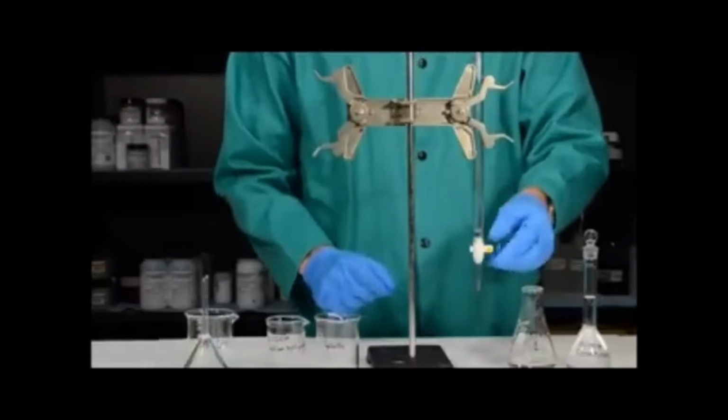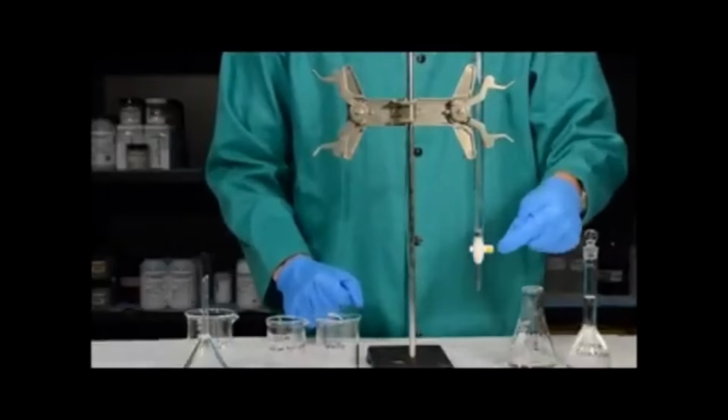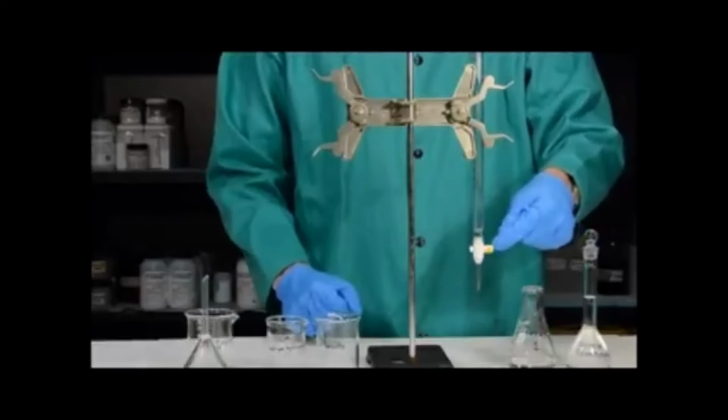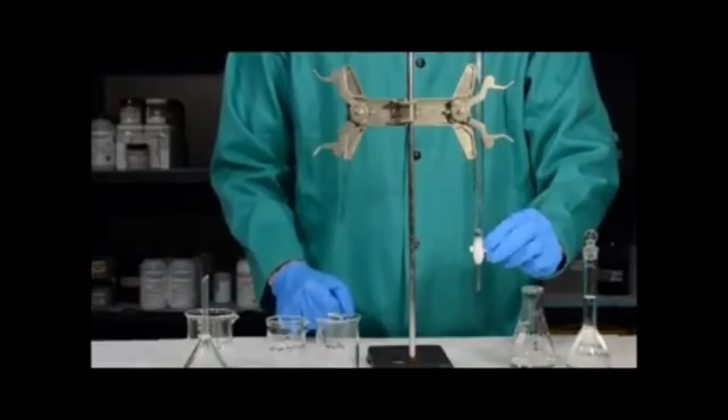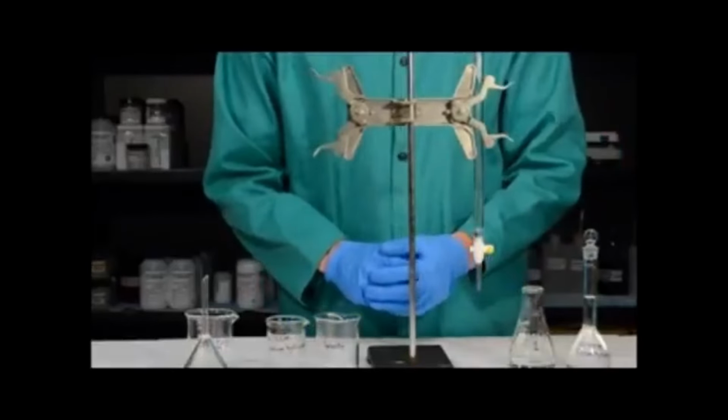Notice that a burette has a stopcock at the bottom. When a burette stopcock is perpendicular to the burette, it is closed. When it's parallel, it is open. For right now, I want to make sure that the stopcock is closed.